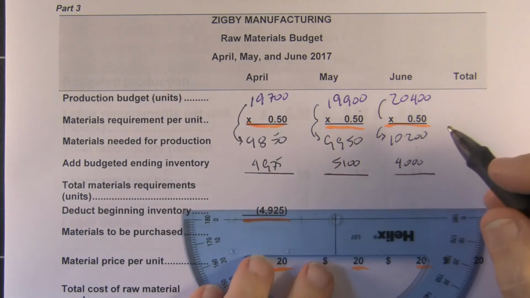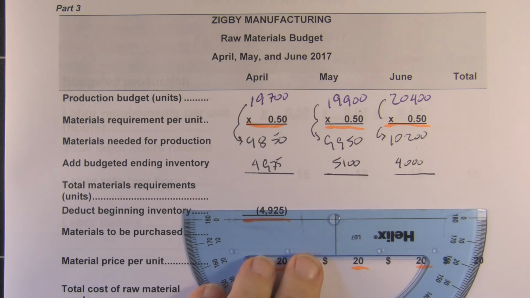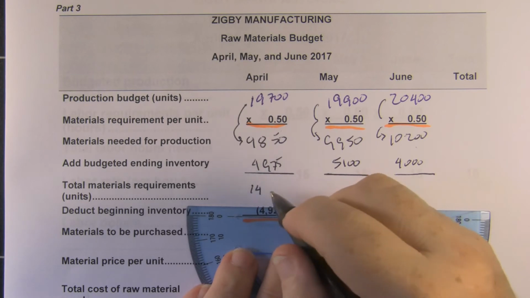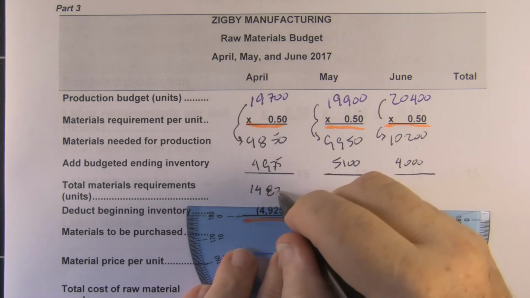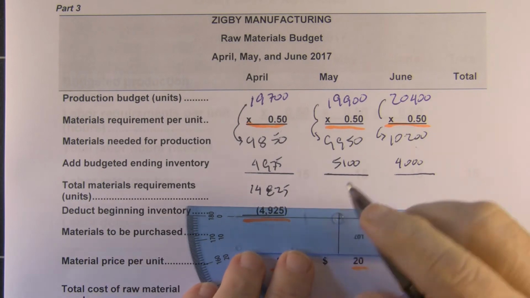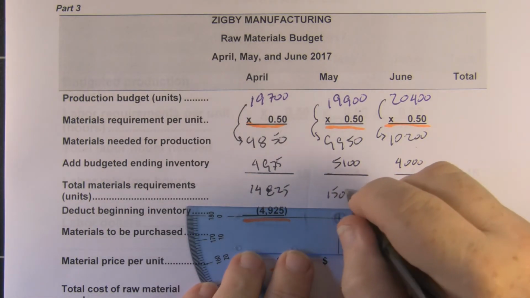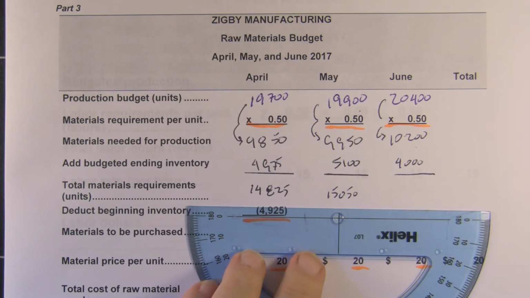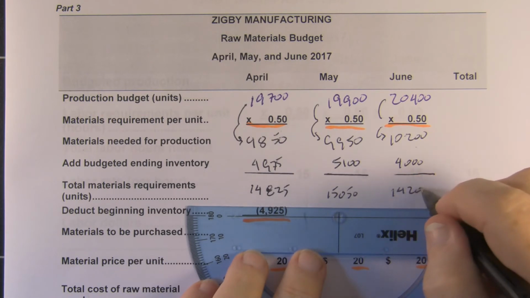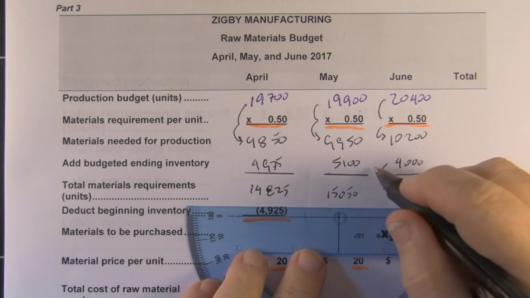So altogether, our total material requirements are 14,825 for April. In May, our total material requirements are 15,050 units, whatever the unit is, we don't know. Could be pounds, ounces, grams, we have no idea. And 14,200 for June, and we're just adding those.